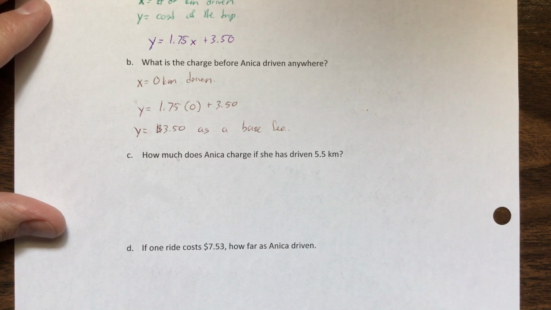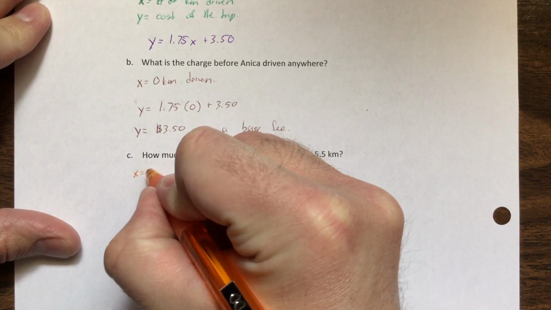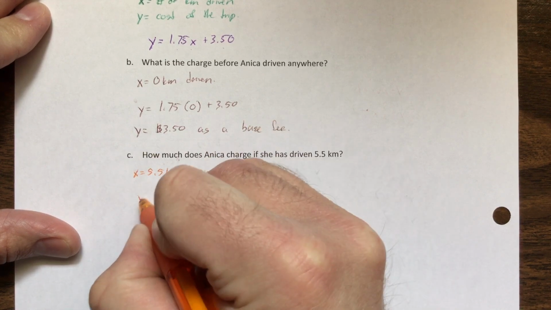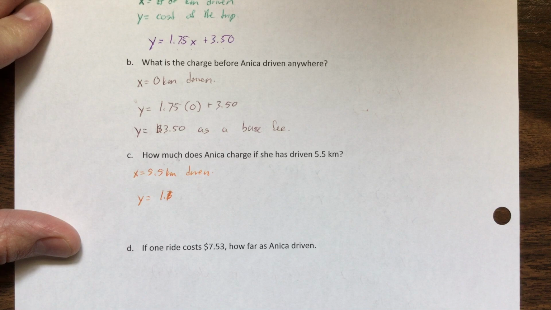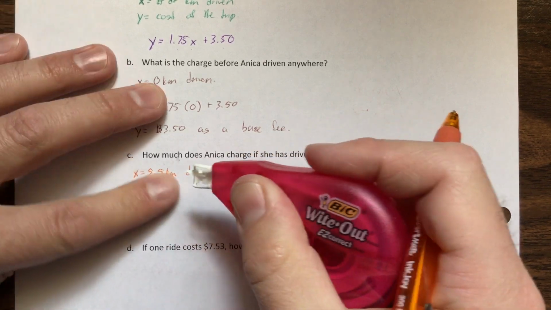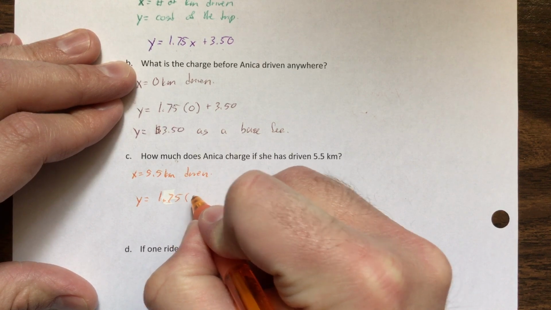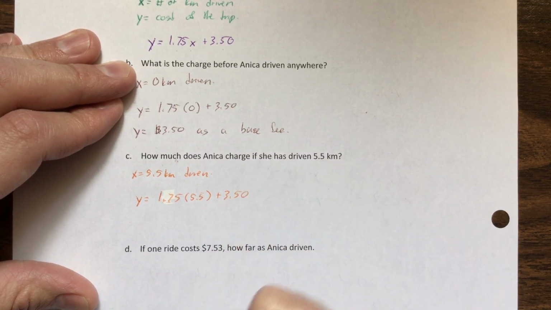Now, what if she was going to take someone for a 5.5 kilometer drive? Well, now X is equal to 5.5 kilometers driven, and Y is equal to 1.75 times 5.5 plus 3.50.